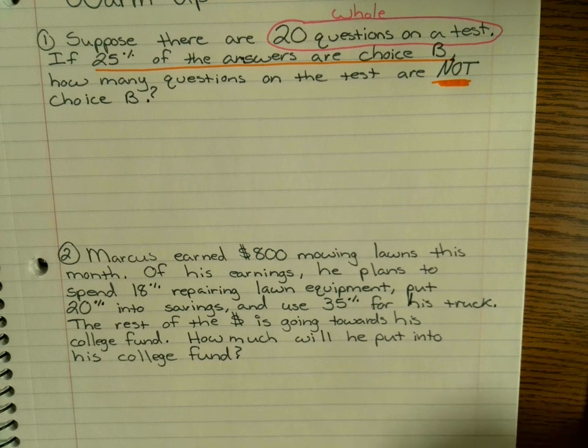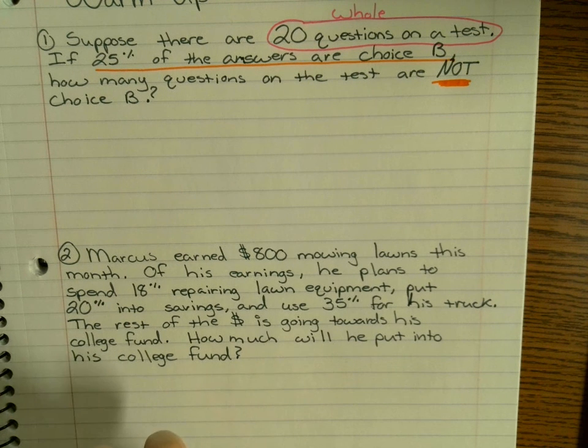100 is the highest percentage. So a test is out of 100%.